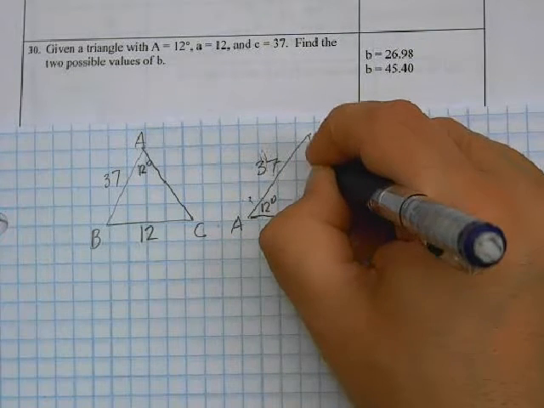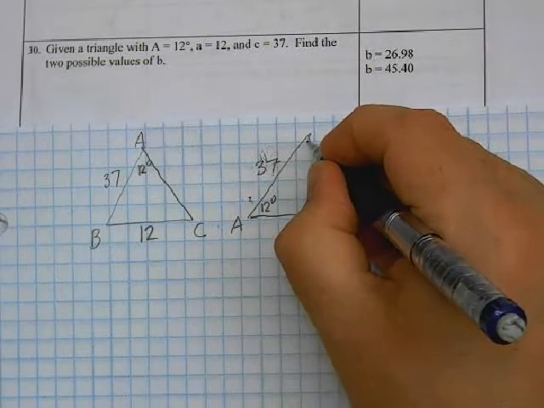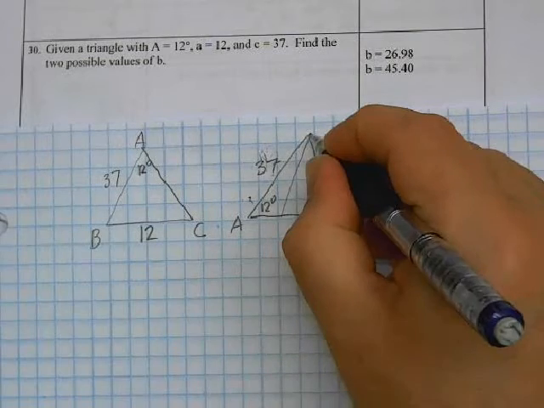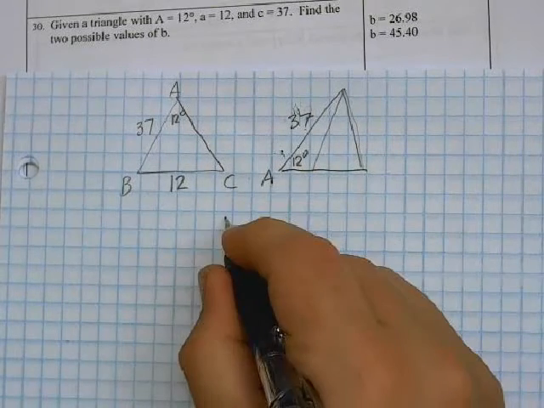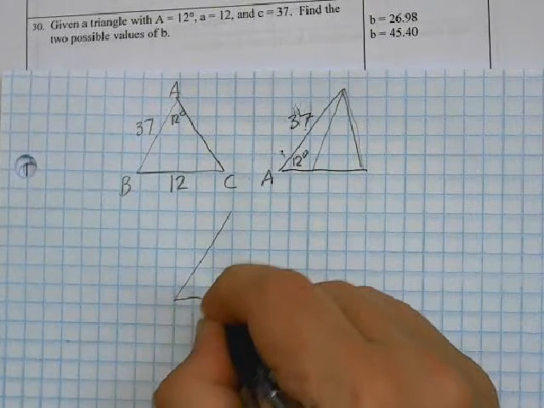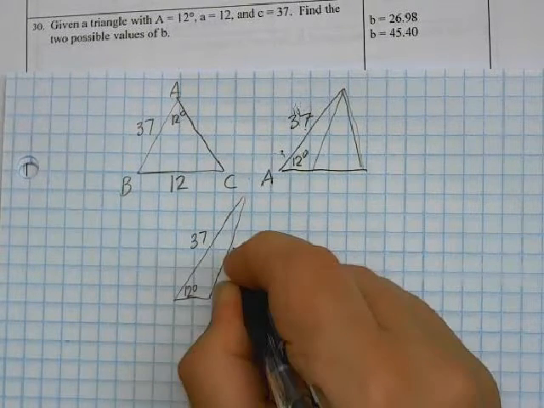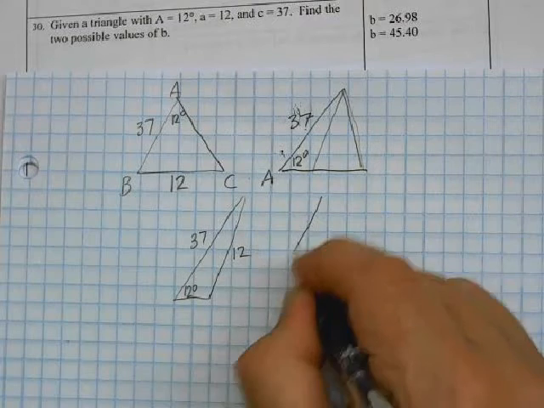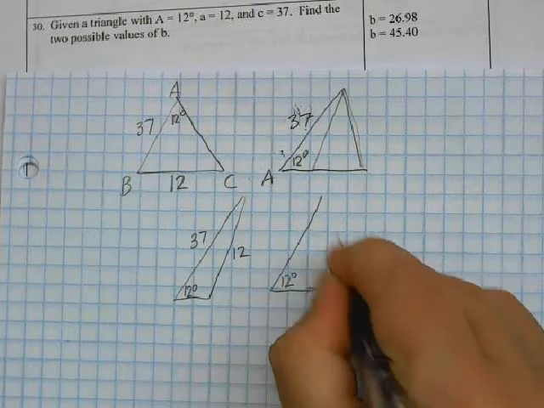So the 12 could be like this, or the 12 could be like this. So there's the two possible triangles. So I'm just going to go ahead and redraw the two possible triangles. This is definitely not drawn to scale.